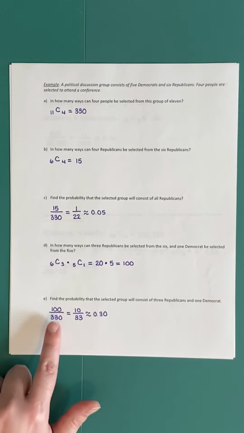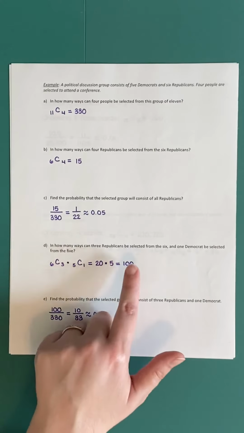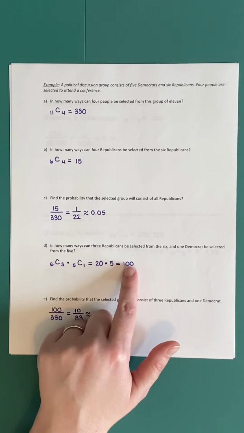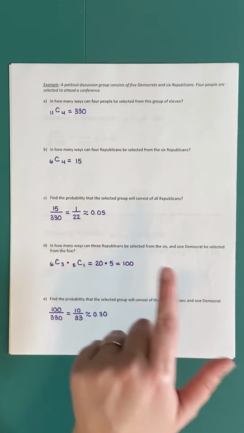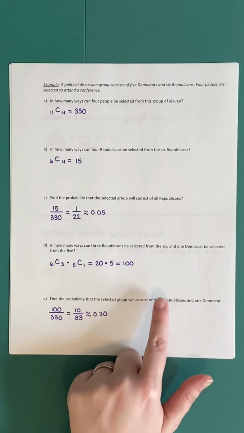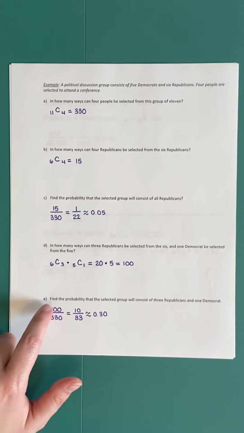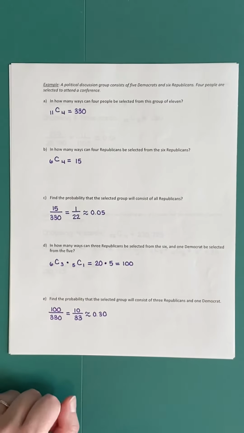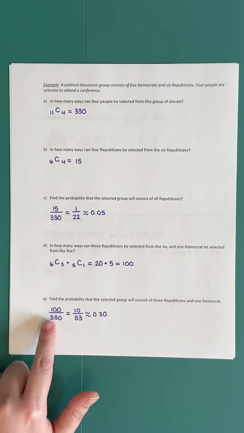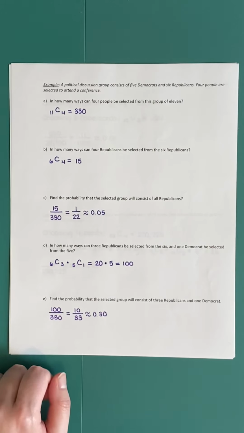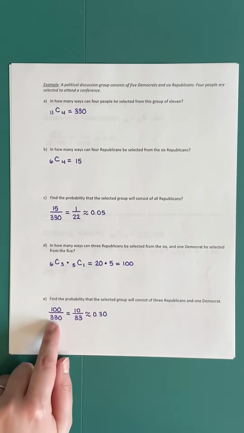So 330 ways to choose 4 out of the group at large. And we just determined there's 100 ways to choose 3 Republicans and 1 Democrat. And that's the event we're interested in. So our probability is going to be the 100 ways we can get the outcome we want, divided by the 330 possibilities in total.